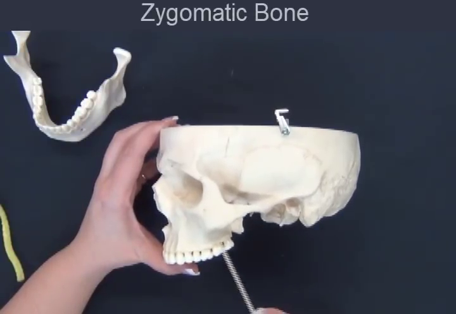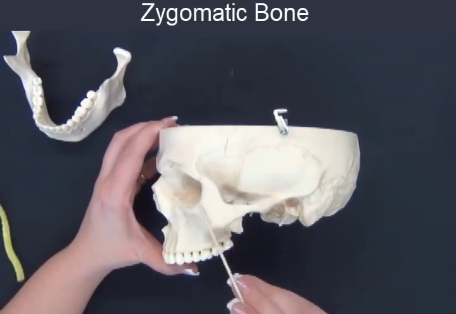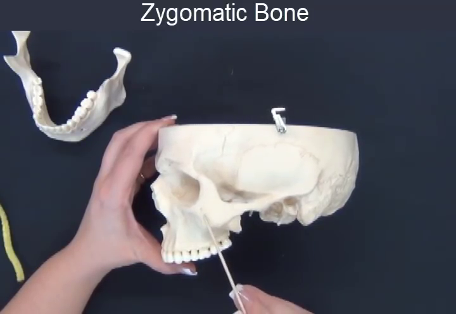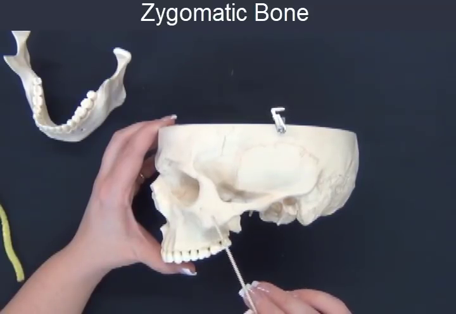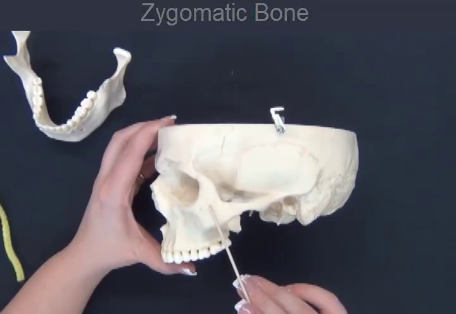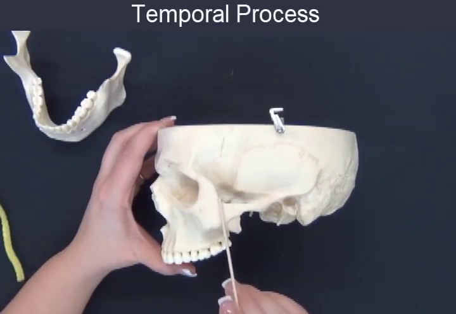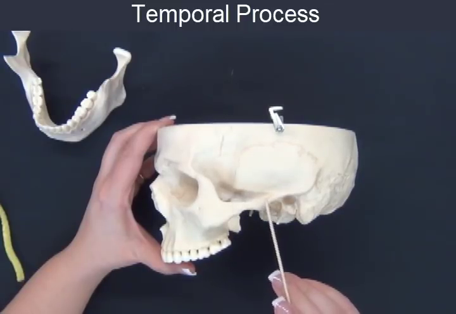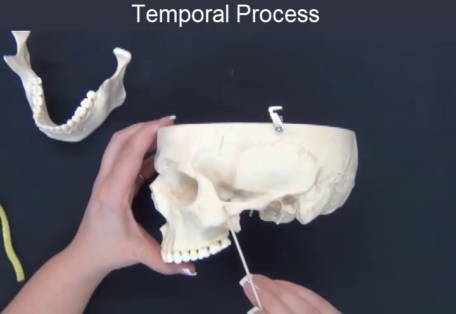On the lateral sides of the skull you see the zygomatic bone in the cheek area of the skull. The zygomatic bone has one structure that we're interested in. It is the second half of the zygomatic arch. This portion of the zygomatic bone that projects posteriorly towards the temporal bone is called the temporal process of the zygomatic bone.